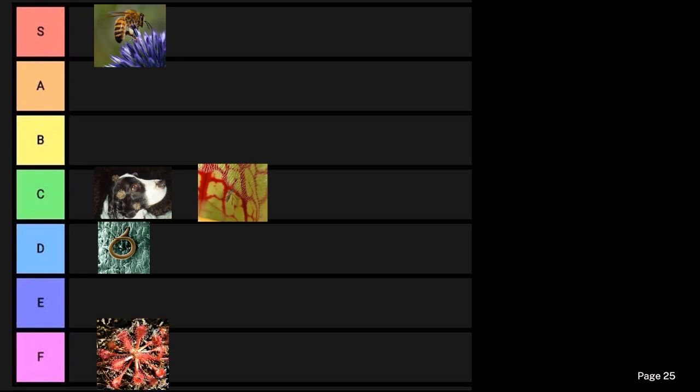We can think of amensalism in a similar light to competition through the lens of this tier list. The cow receives no benefit from walking on the grass.